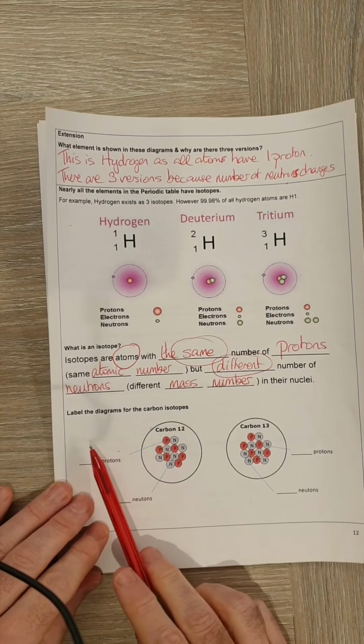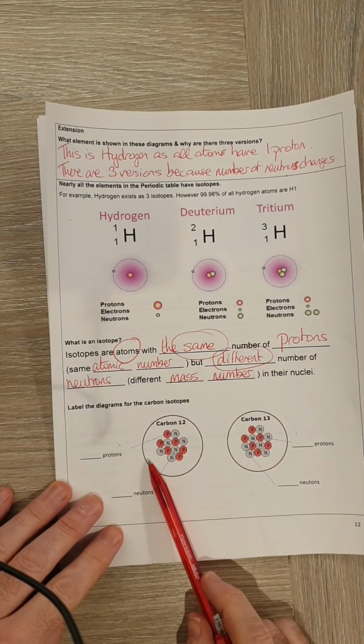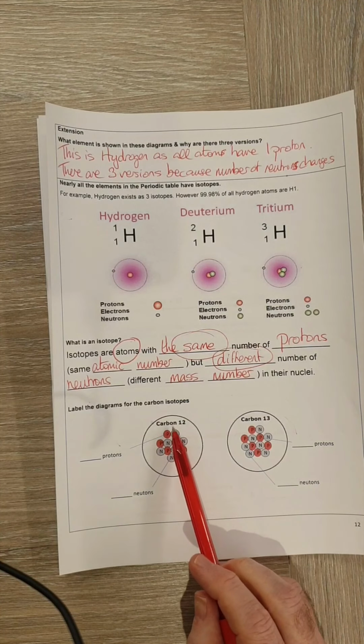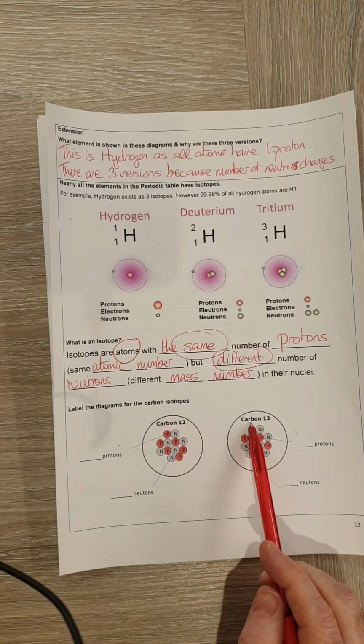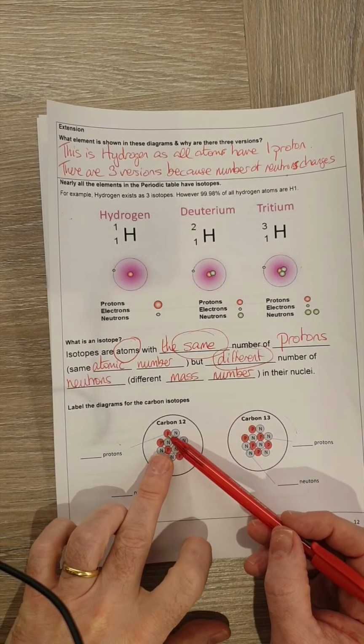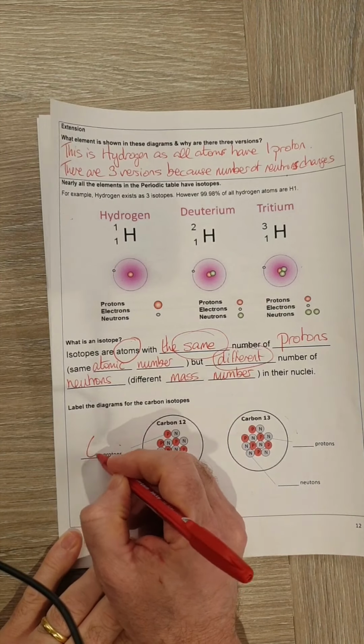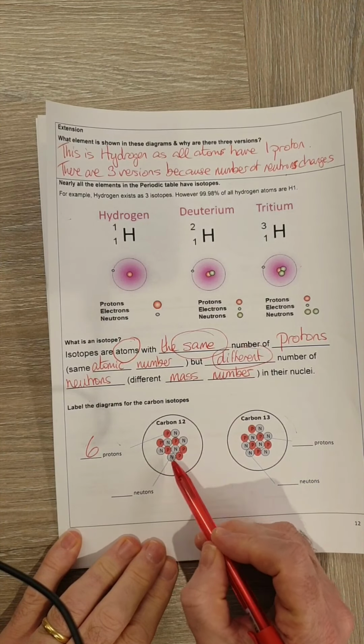So here we have to label the diagrams for carbon isotopes. Here I've got 2 isotopes of carbon, and these isotopes are called carbon-12 and carbon-13. And we can find this out by counting how many protons and neutrons we've got. So here we've got 1, 2, 3, 4, 5, so we've got 6 protons, and we've got 1, 2, 3, 4, 5, 6 neutrons.